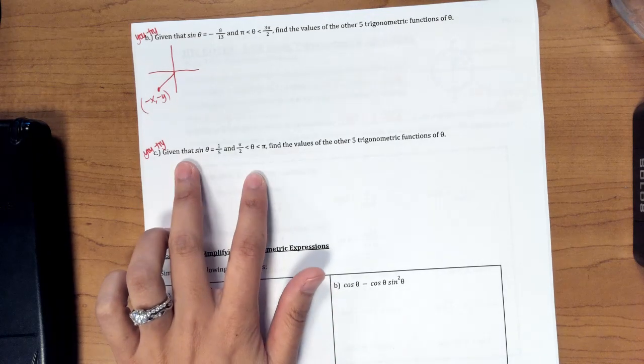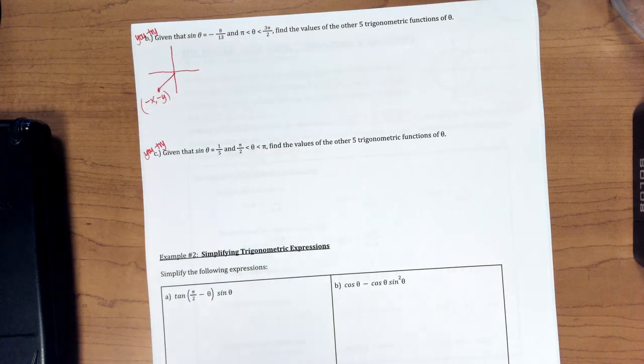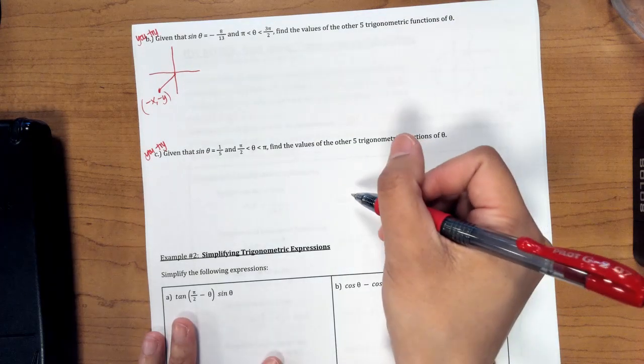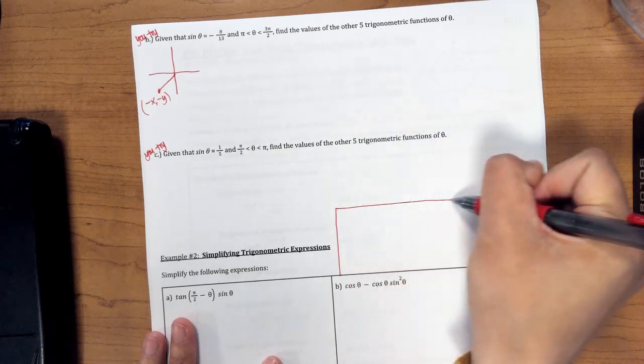If you want to skip C, it is really exactly the same, just with sine, so I'm okay if you skip C. So let's do example 2, and I'm going to put a box here. I need space for 4 lines of work.